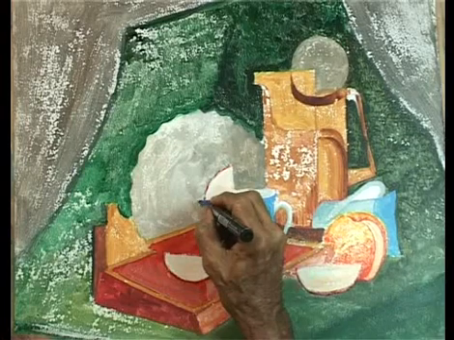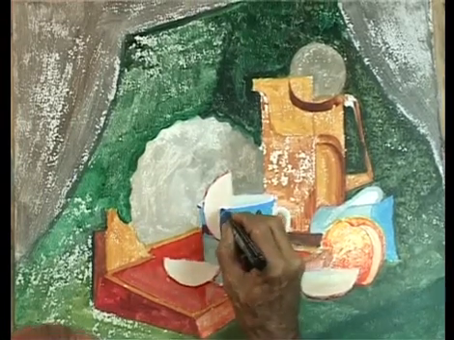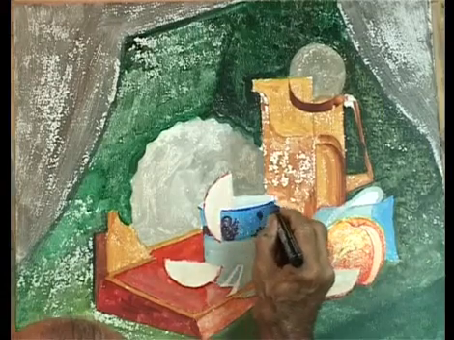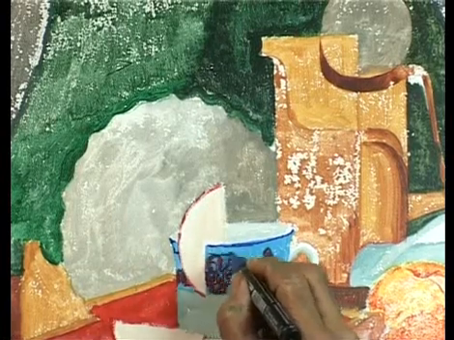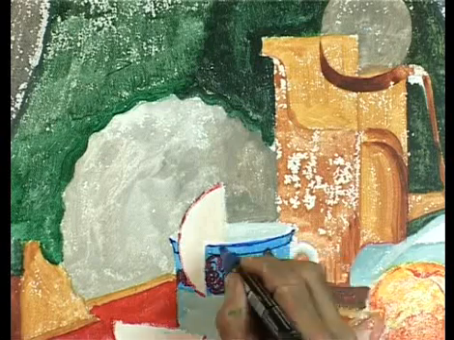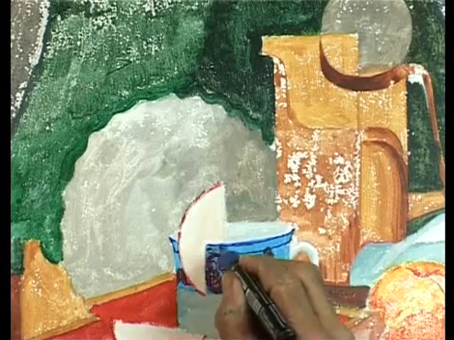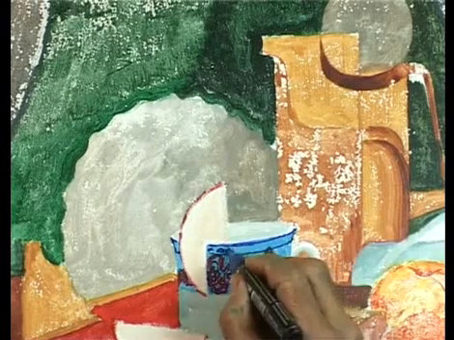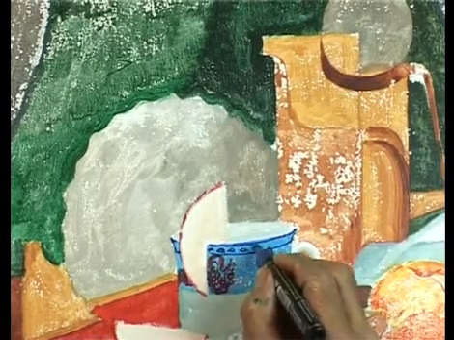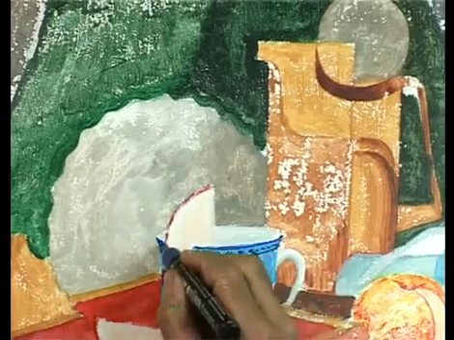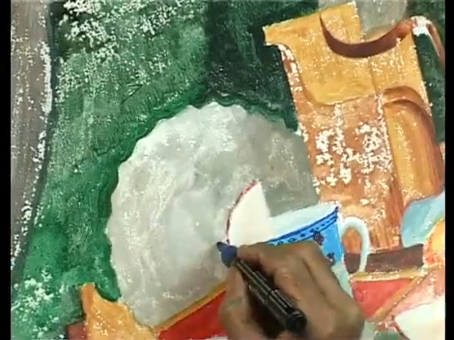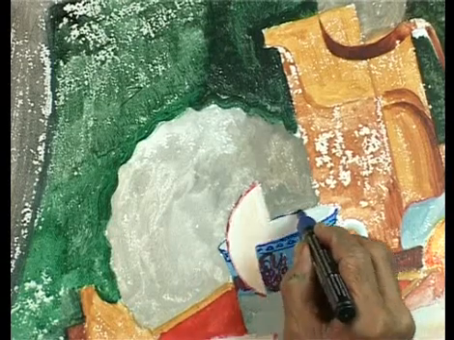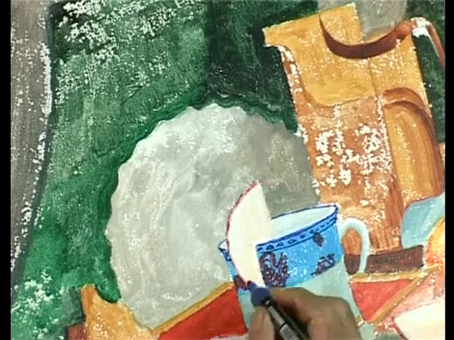Now this blue, for example, these are the devices.